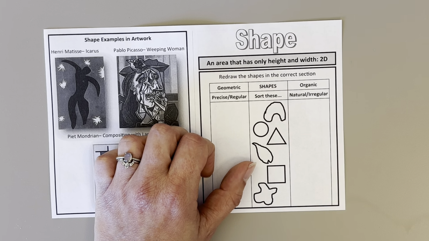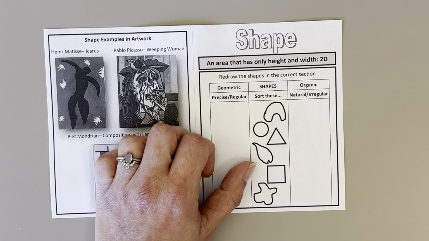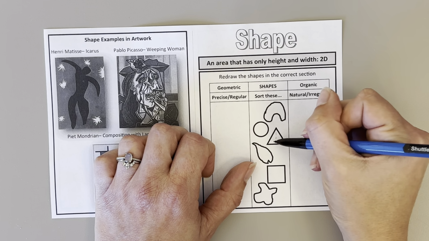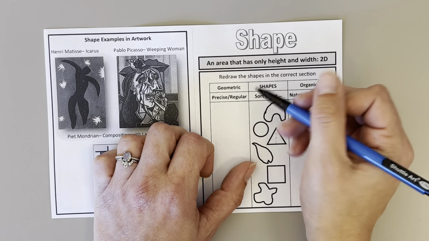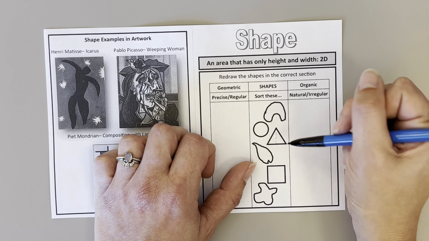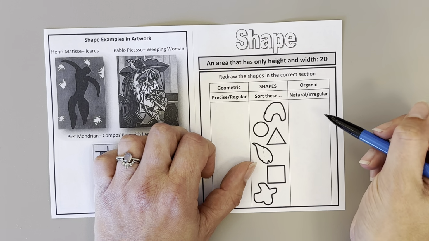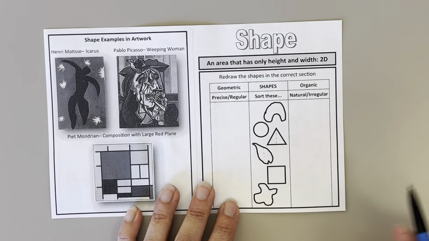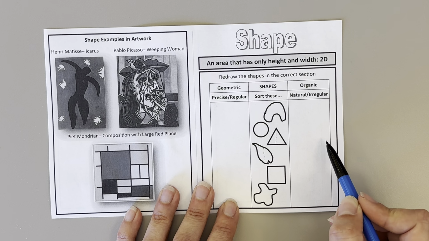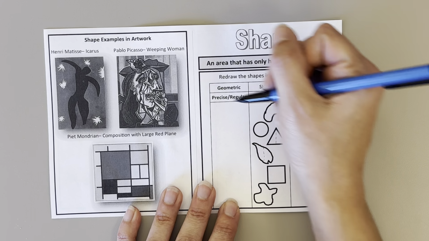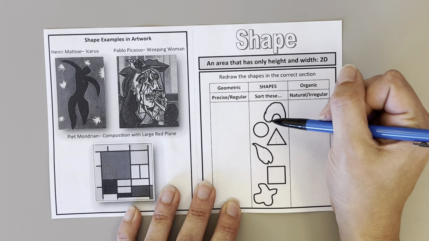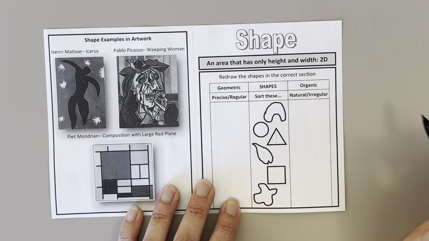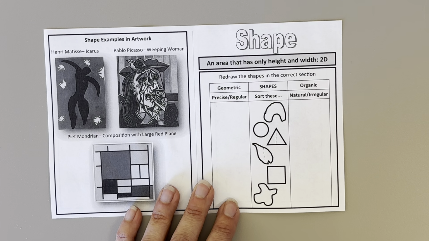One thing that you can check with these shapes to see whether they are geometric or organic is to divide them in half. If it's the exact same on both sides, then that means it's geometric. If it's different on either side when you divide it in half, then that means it's organic. Now, you are going to take a moment, and I would like for you to individually draw in these sections the shapes that you are adding. I'm not going to tell you which ones are which. I'm going to let you have some time to decide which section you think they fall into.